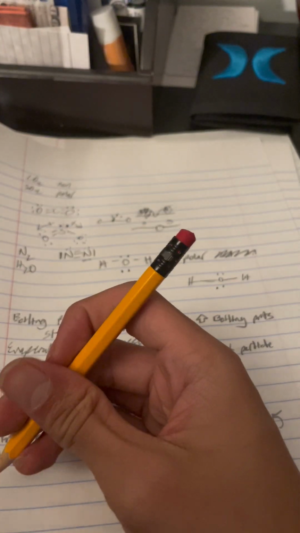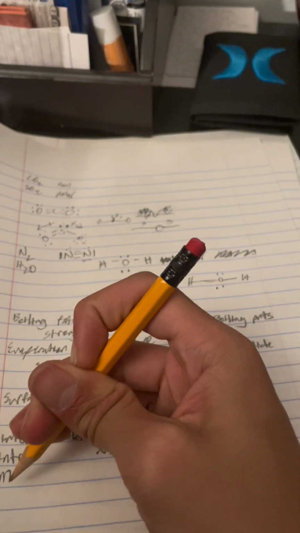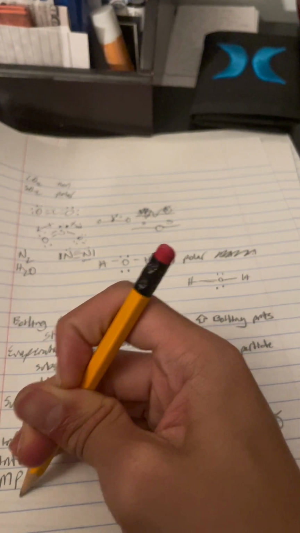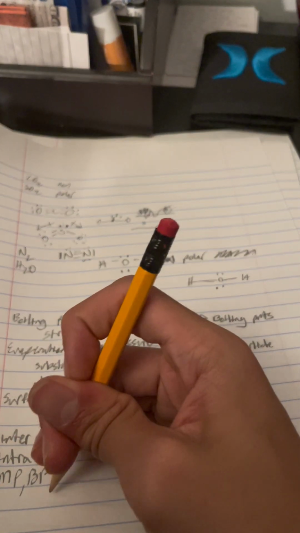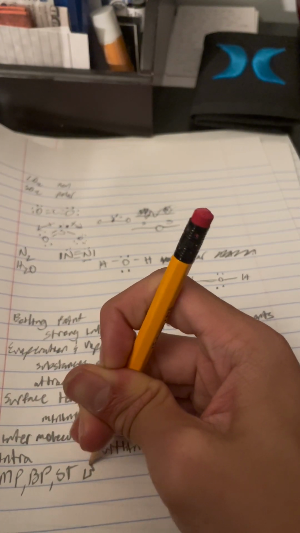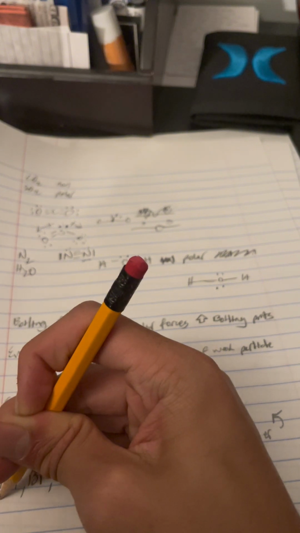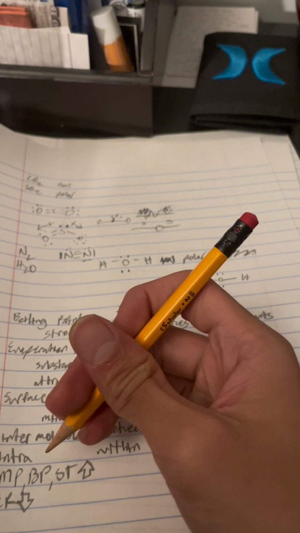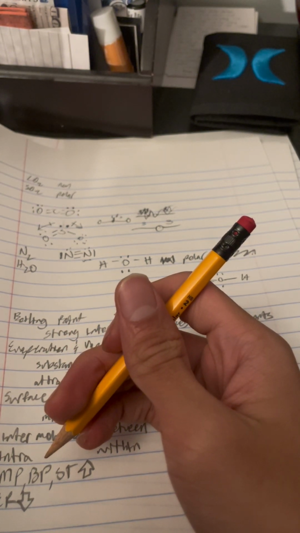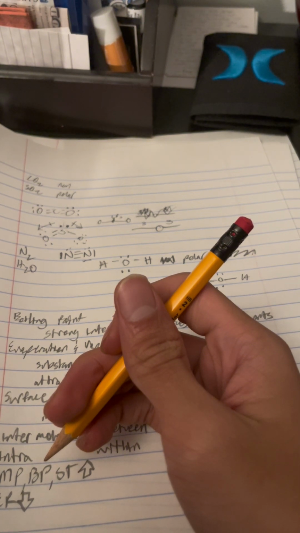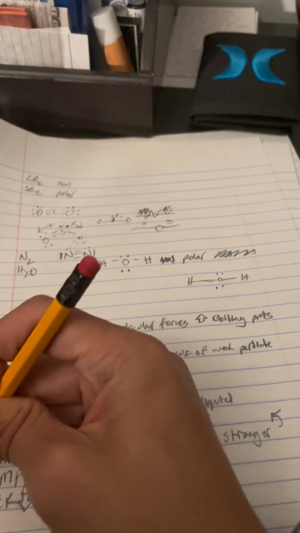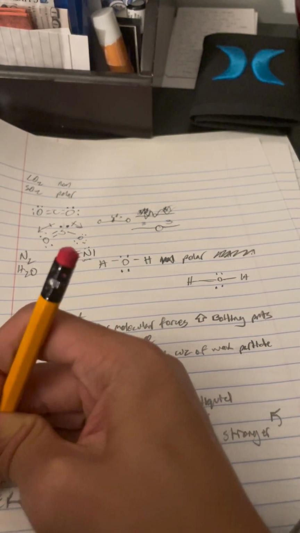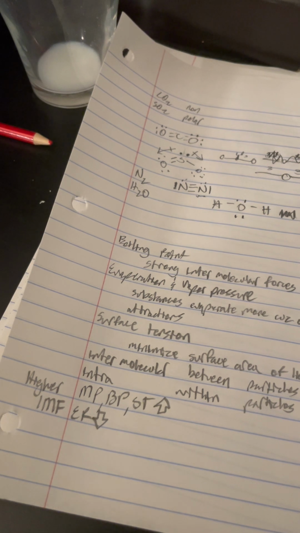You basically only need to know that melting point, boiling point, surface tension, and evaporation rate go down as the IMF is higher. So, yeah.